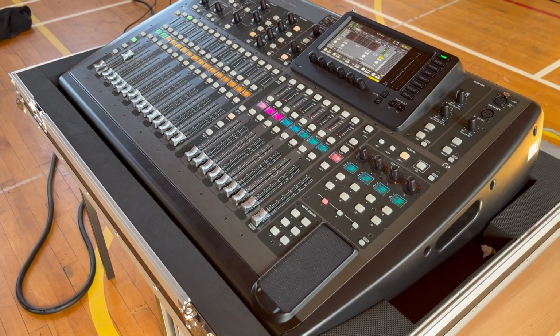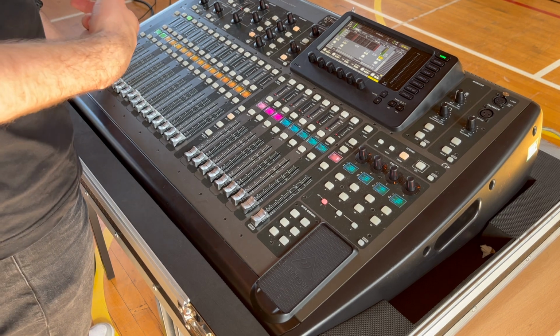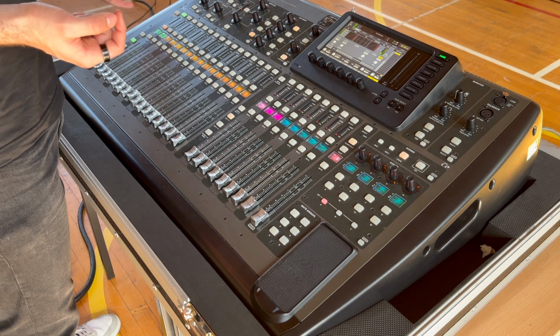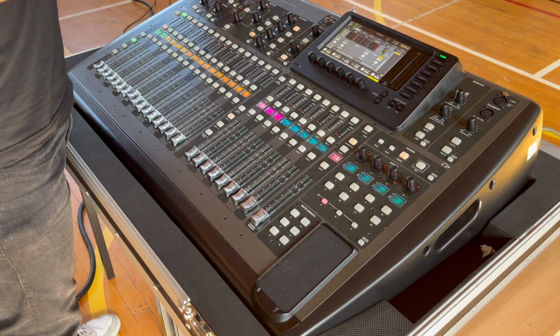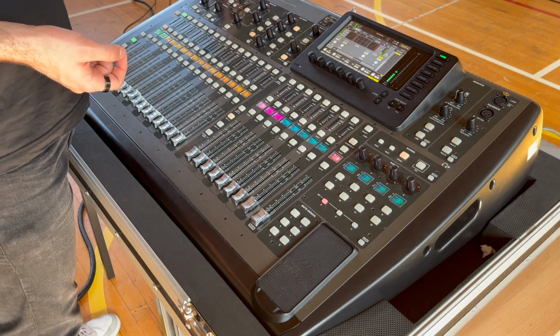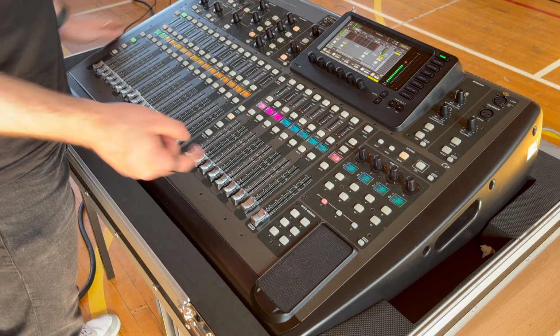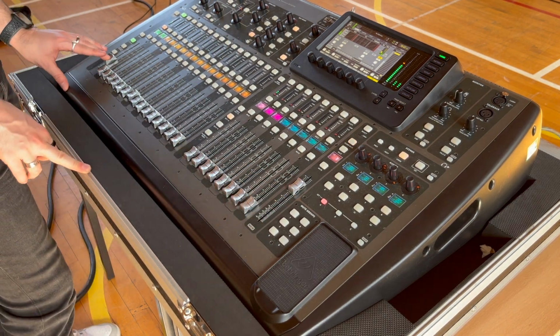Right, so we've got everything set up over there now. Let's get it all set up over here. So first off, let's go to channel 17 here. So this one's going to be our monitor. Okay, so we press select, solo, turn it up. There we go, make sure our master fader's up, 0, then bring it through.